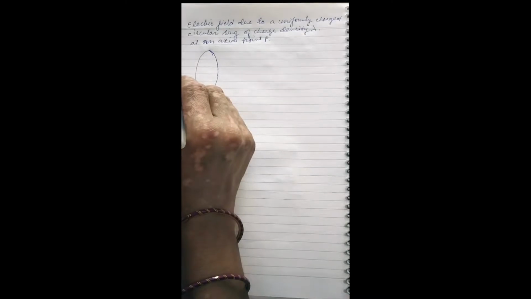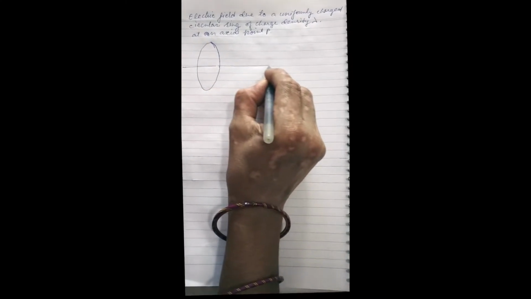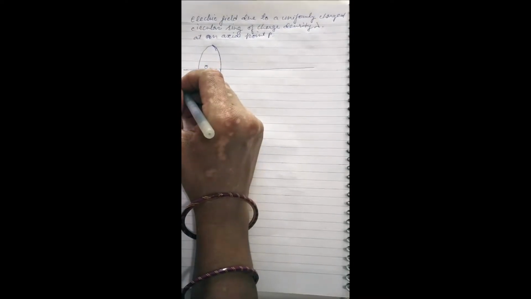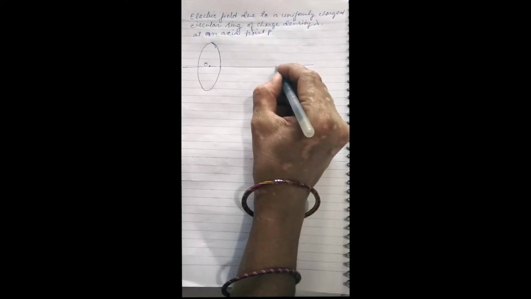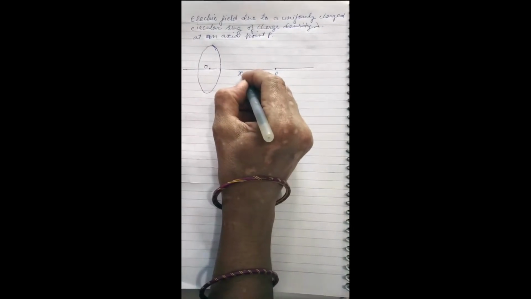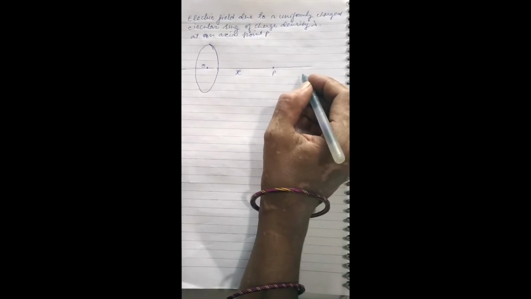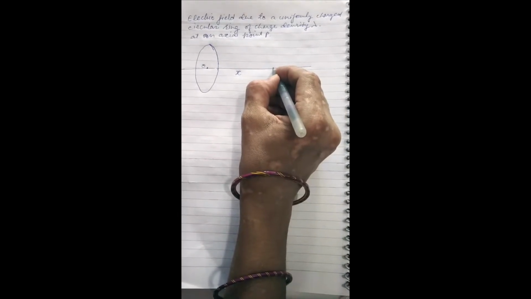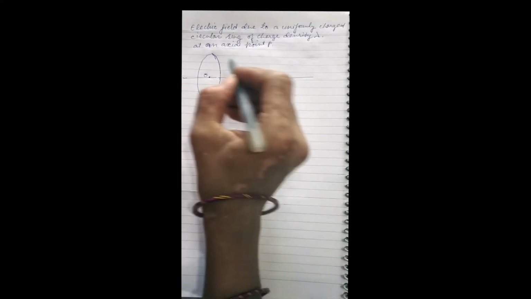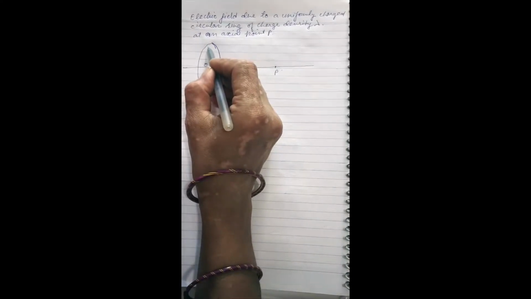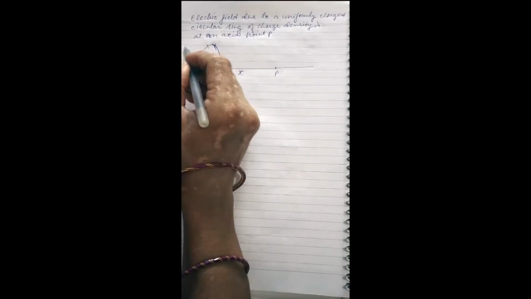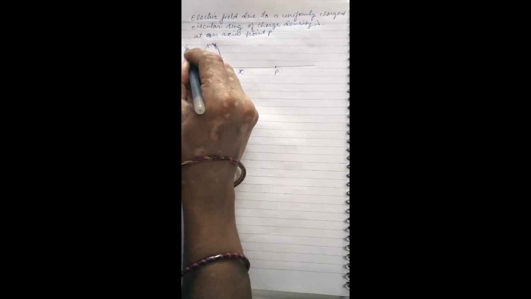Now let me draw its axis, which is passing through center O. There is one point P on this axis at a distance x. And at this point we have to find the electric field. So firstly we will take a length element. Let there be a length element of length dl.